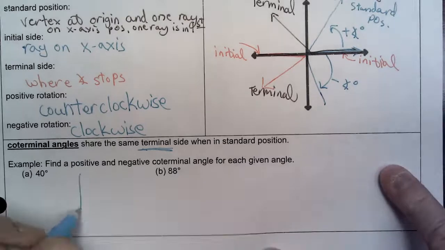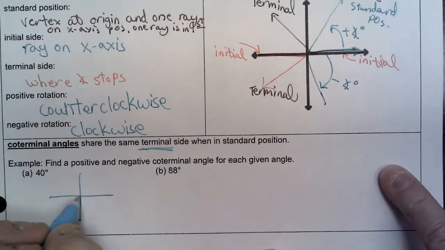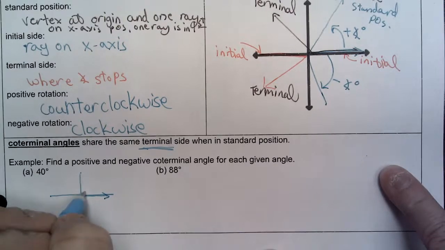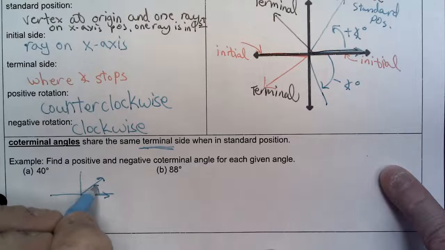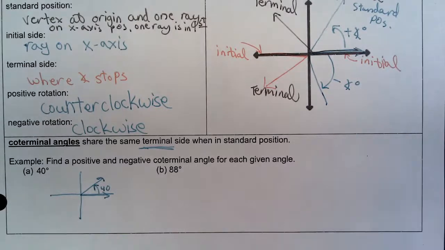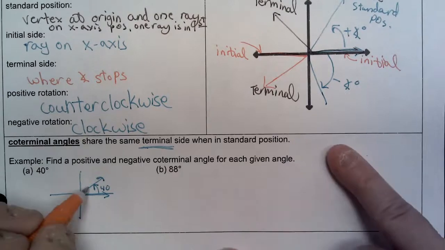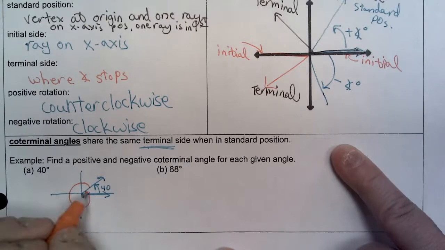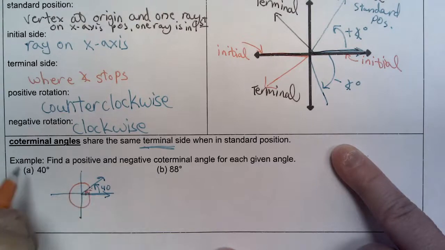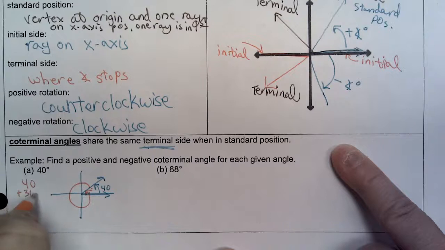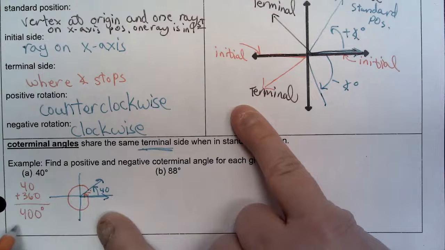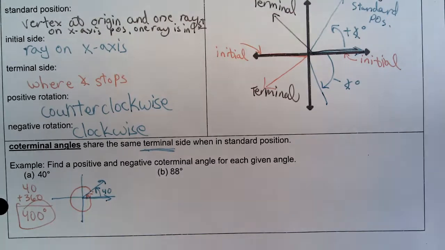Okay? So in other words, if I have an angle, it's 40 degrees, meaning it starts here on the x-axis and it goes up to 40 degrees. And that's my 40-degree angle. Coterminal angles, I can go around the circle. So I can start at my 40 degrees and go around and end back at that terminal side. So what I did there is I added 360 degrees. Okay. So an angle measure that is coterminal would be 400 degrees.